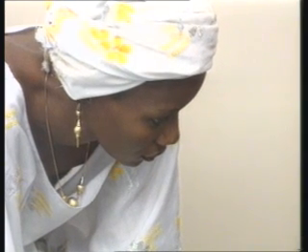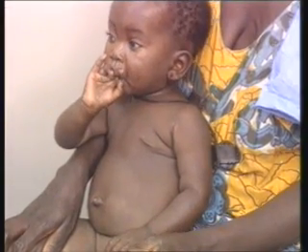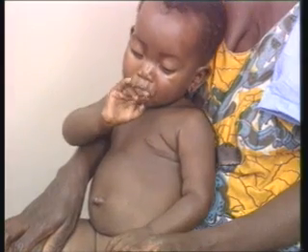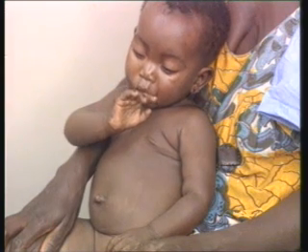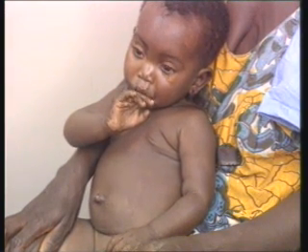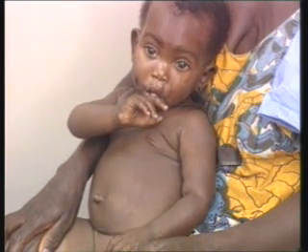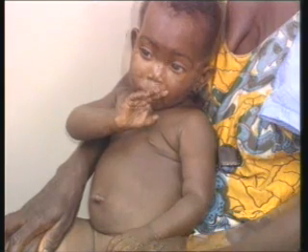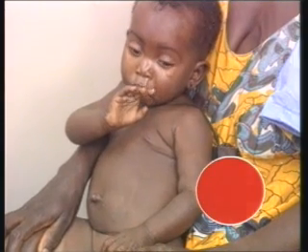The health worker is now ready to start counting the number of breaths in 1 minute. You may practice counting with her. We'll tell you when to start and stop counting. Select an area on the child's chest where you can see breathing movement. Prepare to start counting. Start counting now. Stop counting. How many breaths did you count?